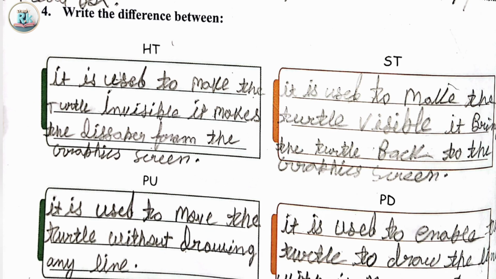Question 4. Write the difference between A. HT and ST. Answer. HT. It is used to make the turtle invisible. It makes the turtle disappear from the graphics screen. ST. It is used to make the turtle visible. It brings the turtle back to the graphics screen.